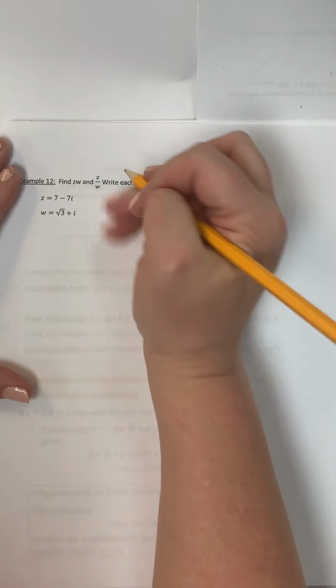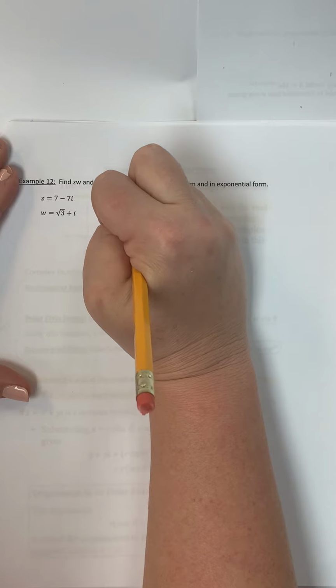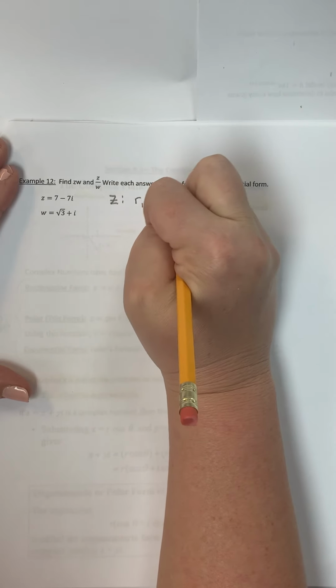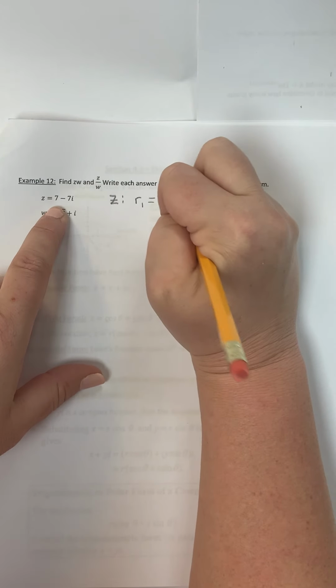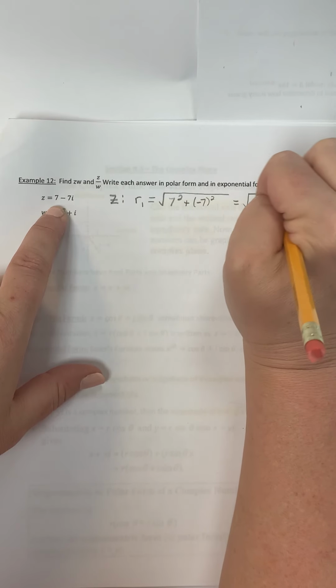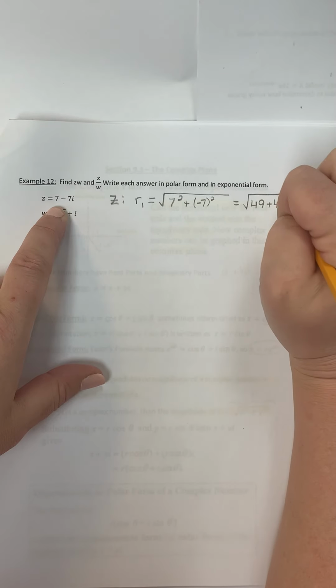So first thing we need to do, let's focus on z. We're going to need an r for him. He would have an r1, right? That would be the square root of 7 squared plus negative 7 squared. It's going to be 49 plus 49.